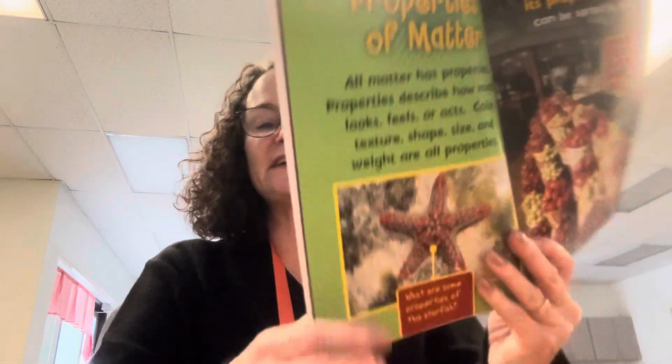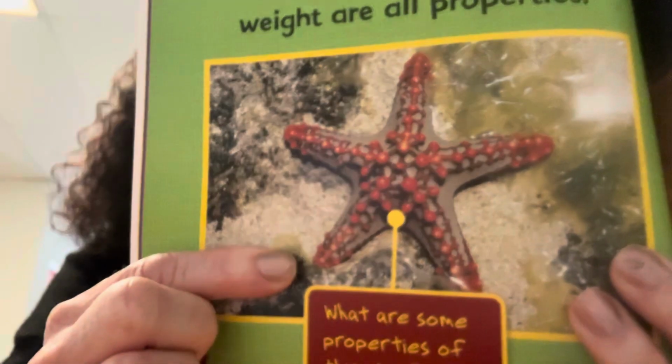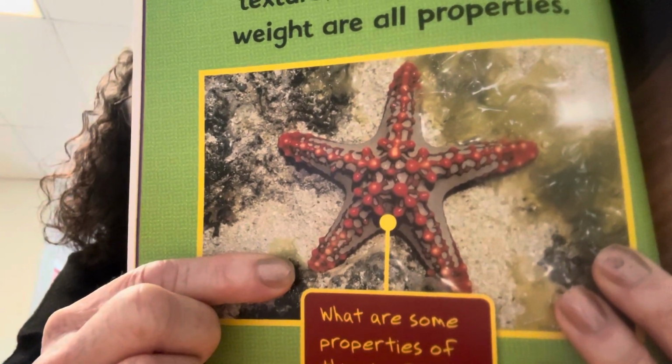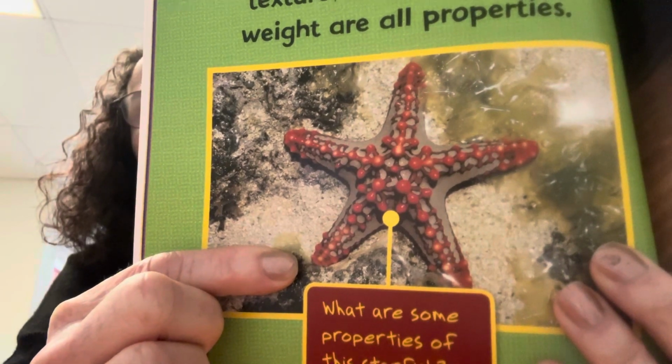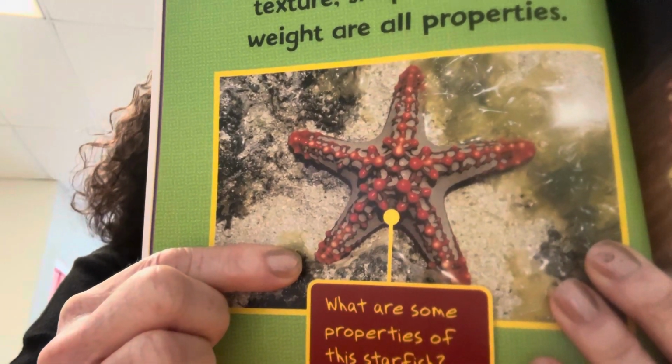Properties of matter. All matter has properties. Properties describe how matter looks, feels, and acts. Color, texture, shape, size, and weight are all properties. What are properties of a starfish? Can you think of some? What color is it? It's got a few different colors. What shape is it? The size, the weight, we can't weigh it. But you could weigh a starfish if you had one and you had a scale, right?